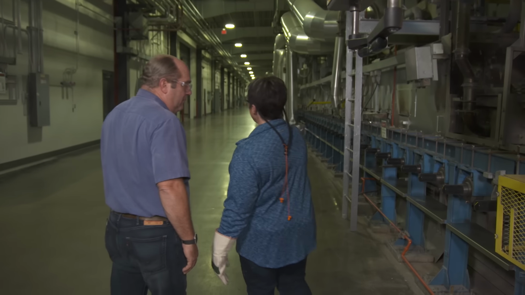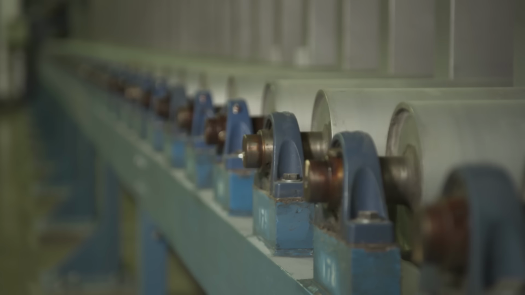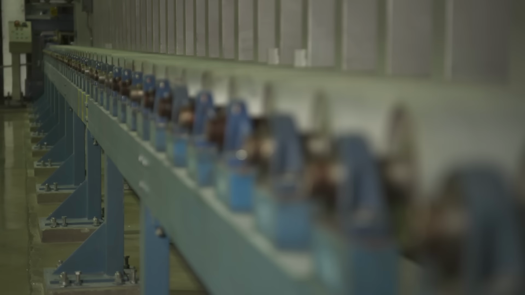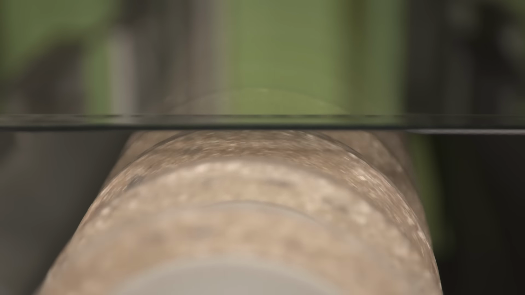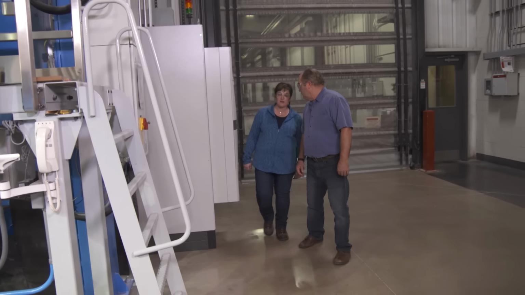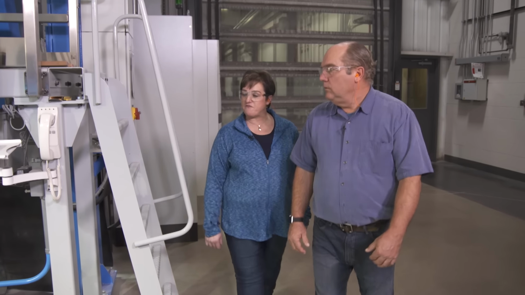Right. From here, clear down to that overhead door, we're going to cool that glass down. So the whole thing is cool. The glass is now cooled. We're ready to start inspecting it, cutting it. We start by looking at the thickness, and then we'll inspect the glass itself for any defects.